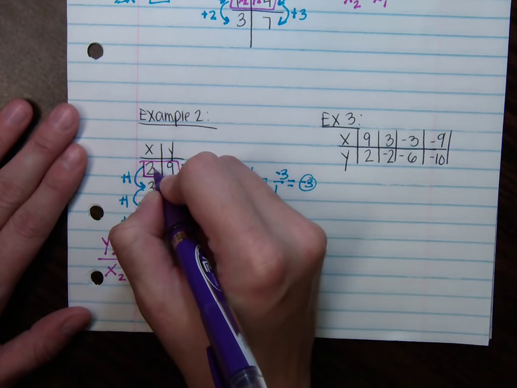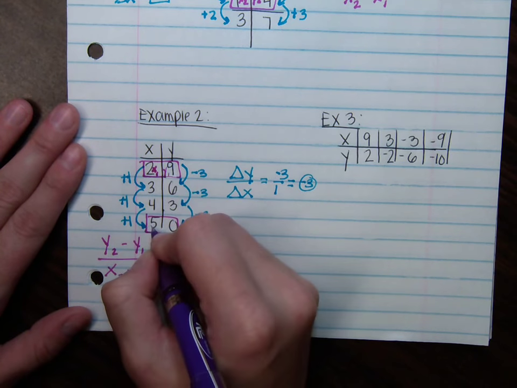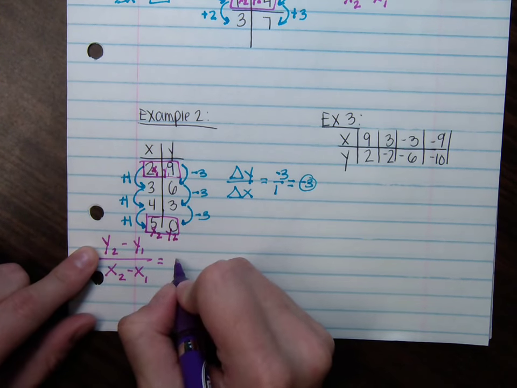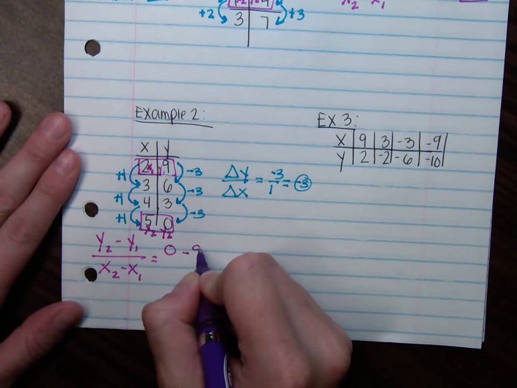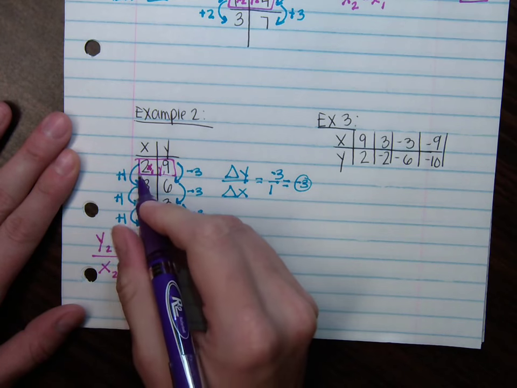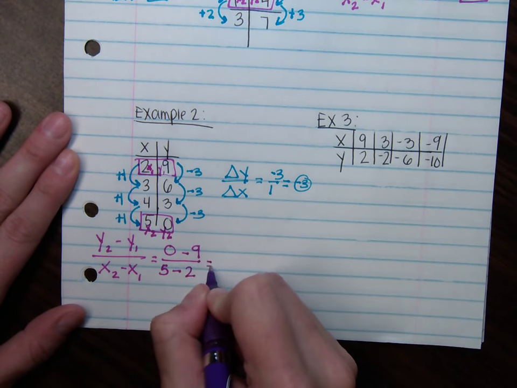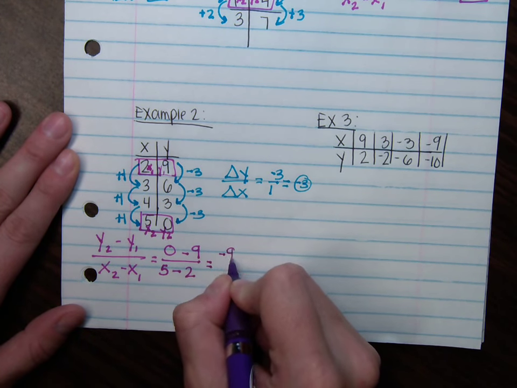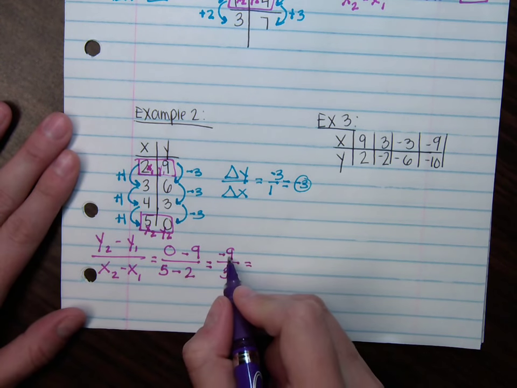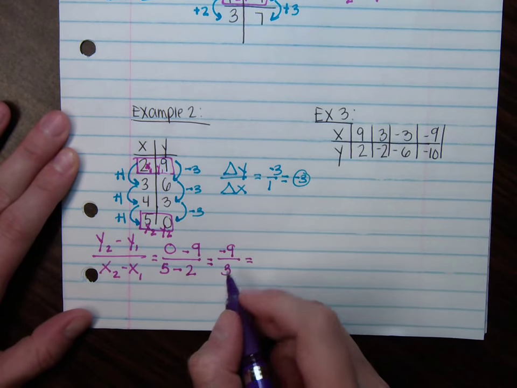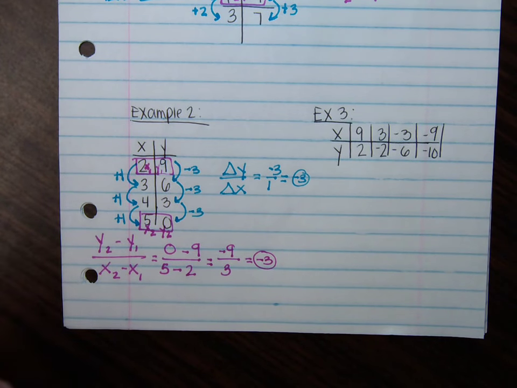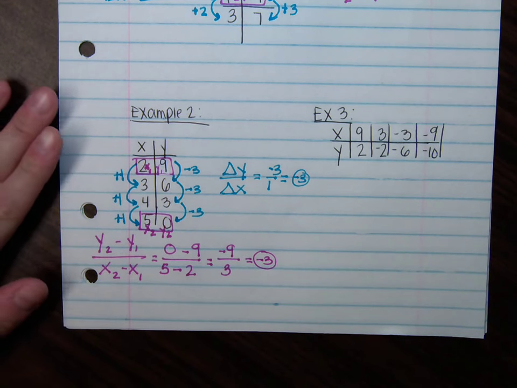Now we assign x1, y1, x2, y2. y2 is 0, minus my y1 is 9, over x2 is 5, minus my x1 is 2. 0 minus 9 is -9, and 5 minus 2 is a +3. -9 divided by 3 is -3. So again, we still get the same answer.